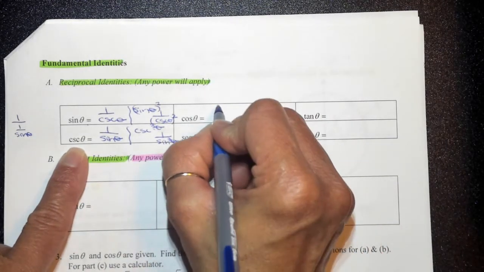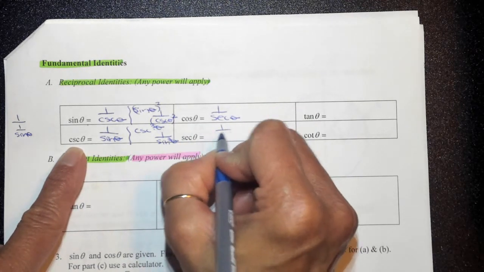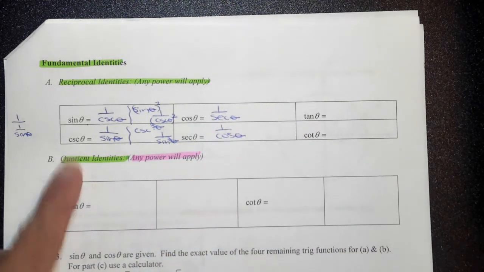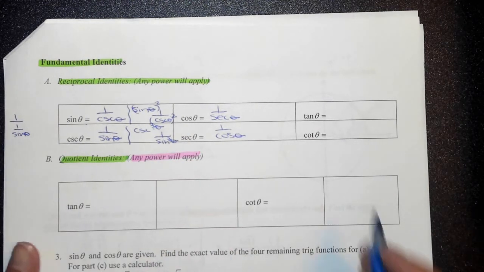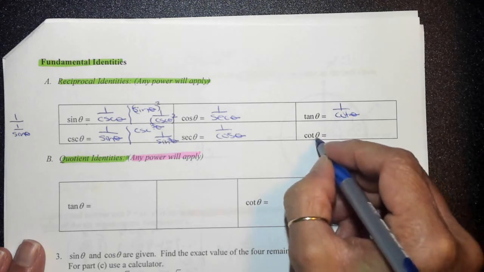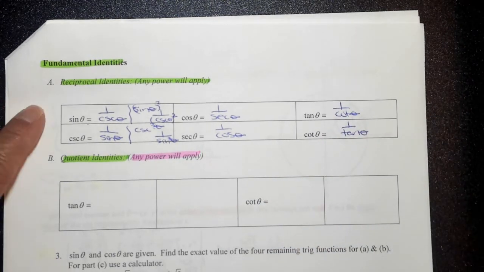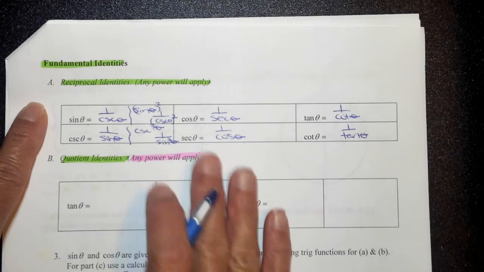Cosine is 1 over the secant of theta. So that means secant is 1 over the cosine of theta. And these will all be used. Tangent is 1 over the cotangent. And cotangent is 1 over the tangent of theta. Okay, so these are all identities that you need to make sure you understand.